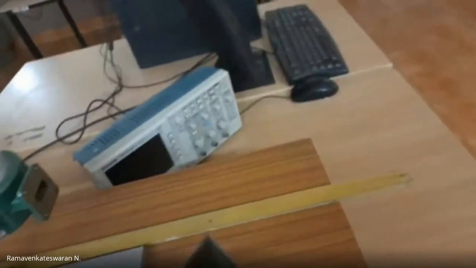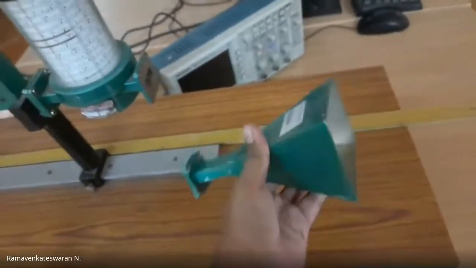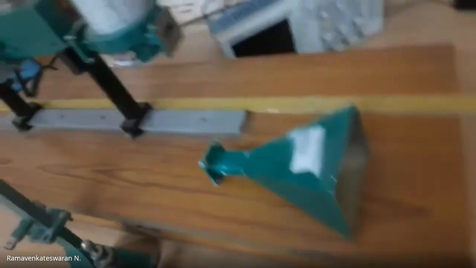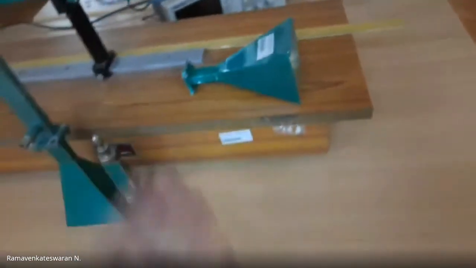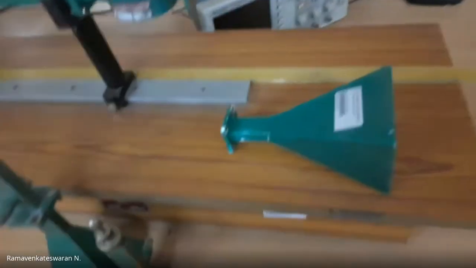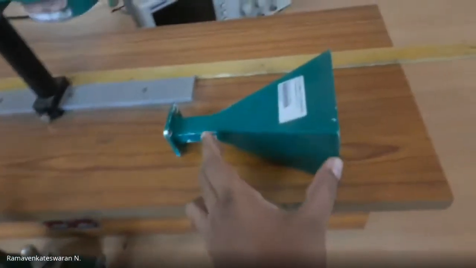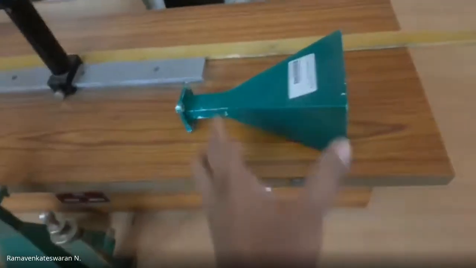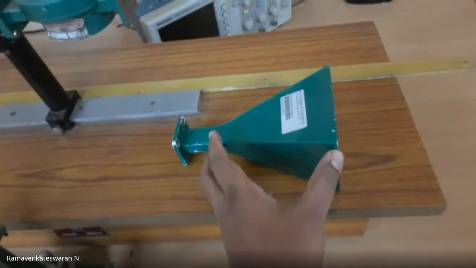So this is the horn antenna typically. This is your simulated one. In the simulation, if the frequency is not coming at the design frequency, you might have changed the flare length. By changing the flare length, you can do the impedance match.